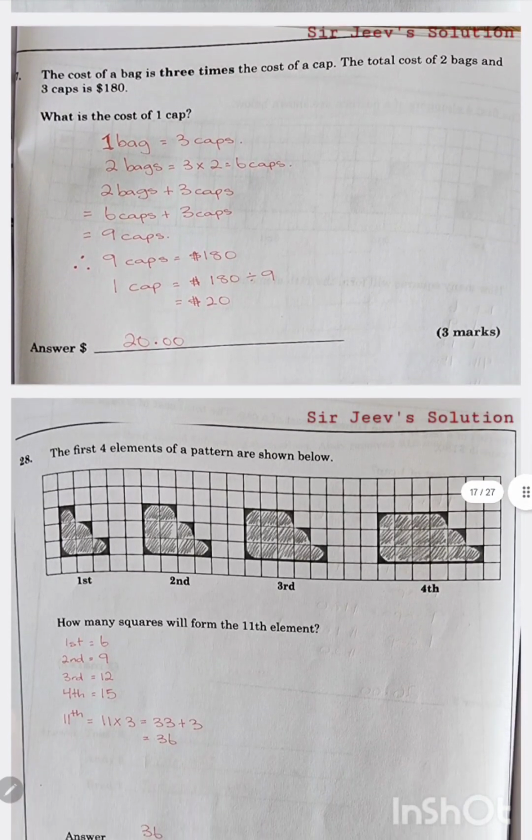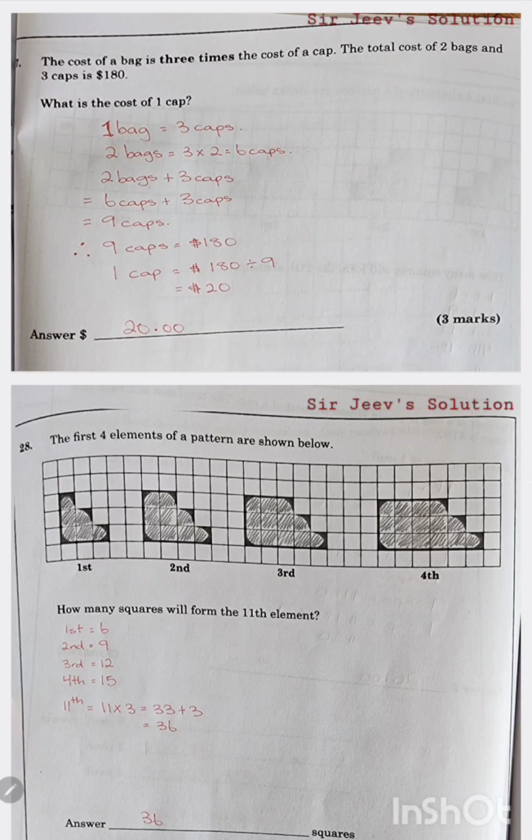Number 27 states the cost of a bag is 3 times the cost of a cap. The total cost of 2 bags and 3 caps is $180. What is the cost of 1 cap? So basically what they are saying is 1 bag is the same amount as 3 caps, because they said 1 bag is 3 times the cost of a cap. So 1 bag is 3 caps.